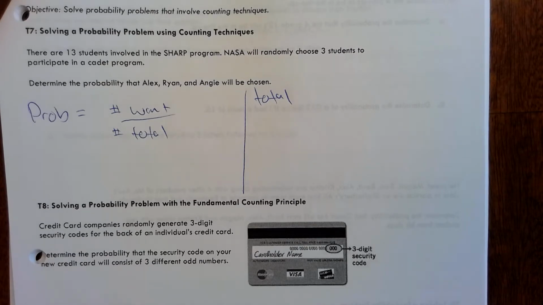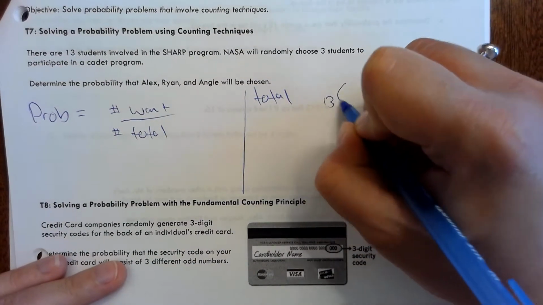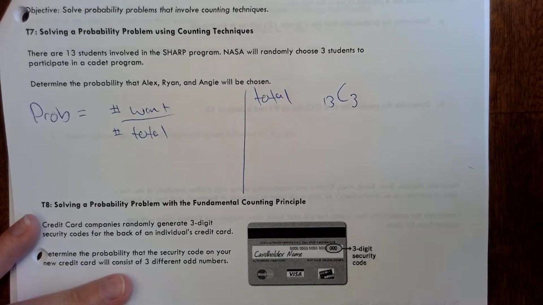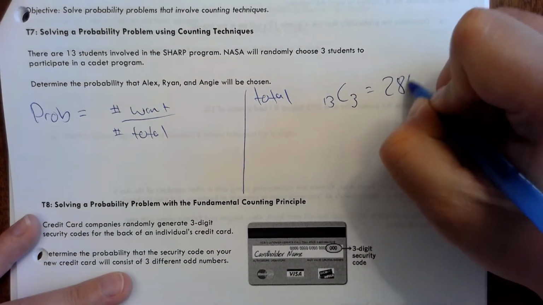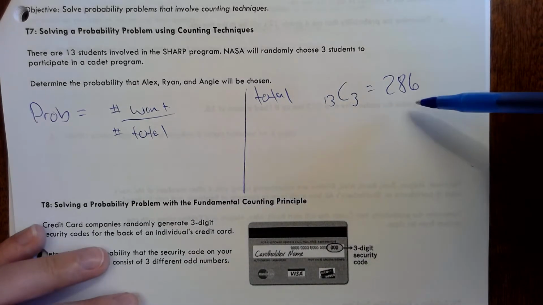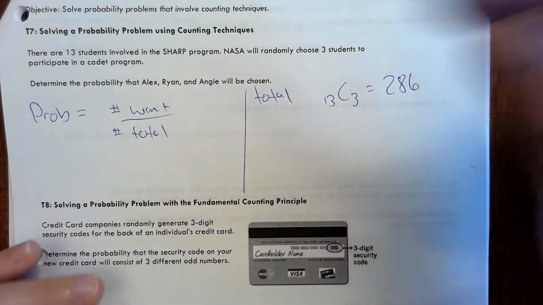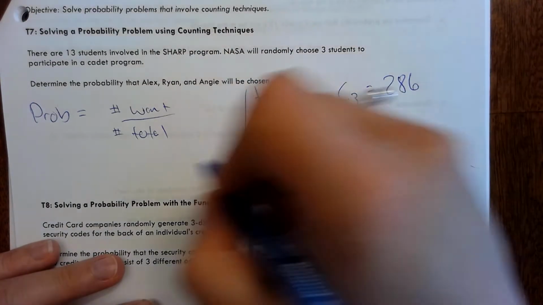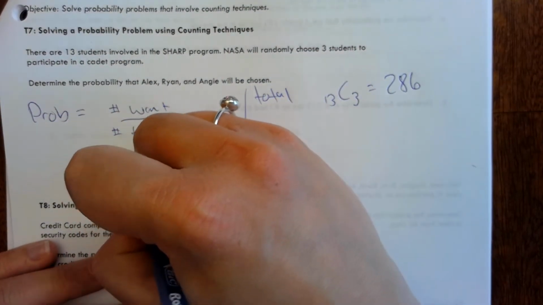Does it matter what order they're going to be in? Not really, because they're going to be doing different things. They're going to be moving around. They don't have specific roles, like one role is not better than the other. So there's no difference in order. So I have 13 people and I need 3 and order doesn't matter. So we say 13 choose 3. And I did this earlier, I got 286. So there are 286 different combinations of 3 people out of 13. So that's my total. I'm just going to put that in here, 286.